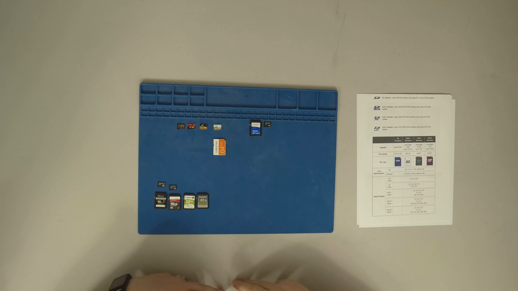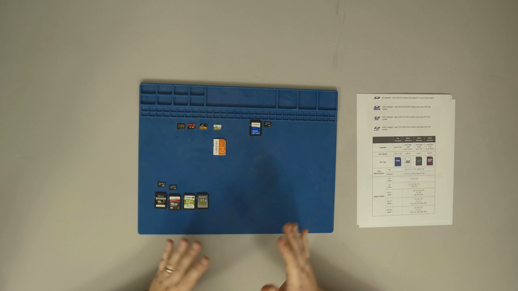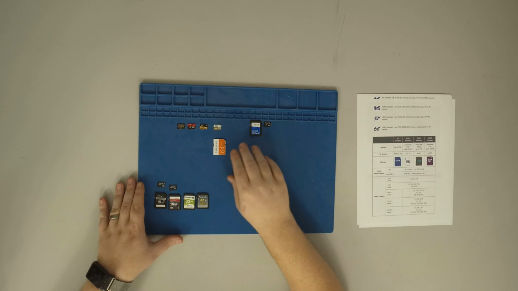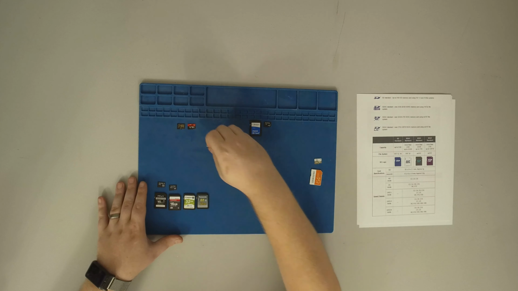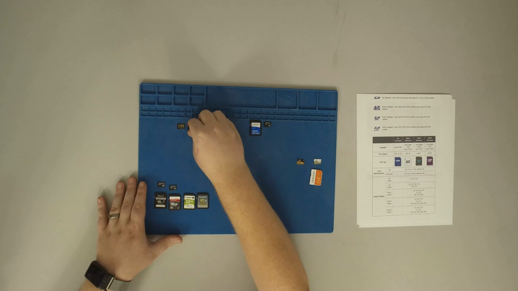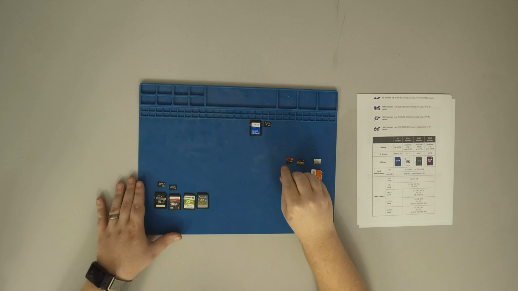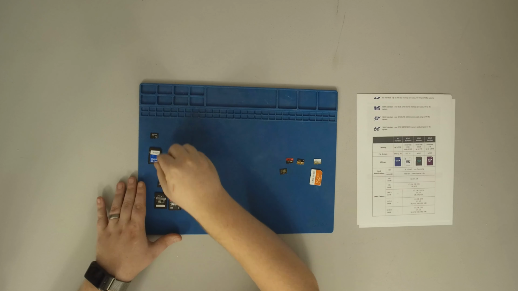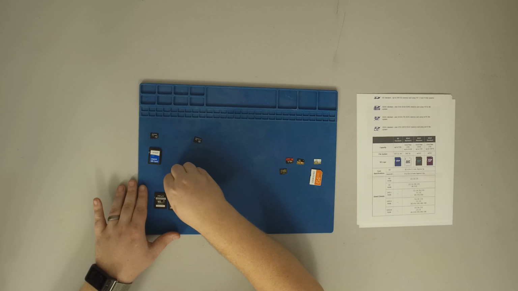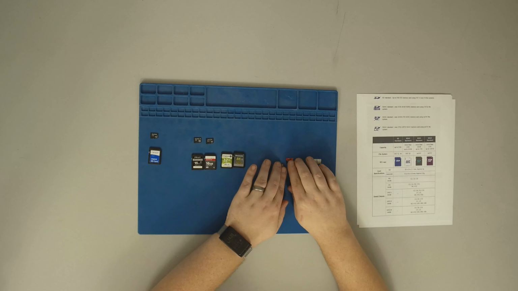Everything beyond that that you purchase today is actually going to be SDXC. Nothing about this defines performance. Nothing about this defines anything beyond capacity. I'm actually just going to separate these out into 3 groups here on the mat so we can see all of our examples.